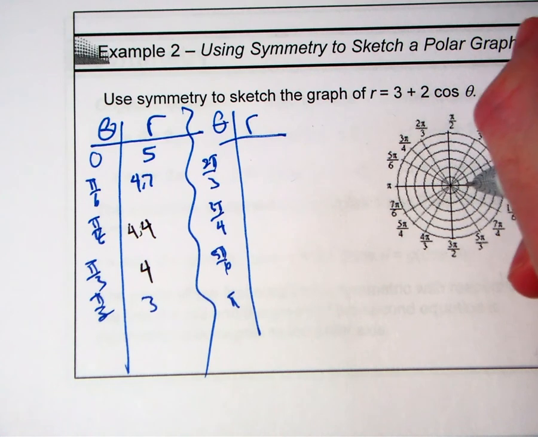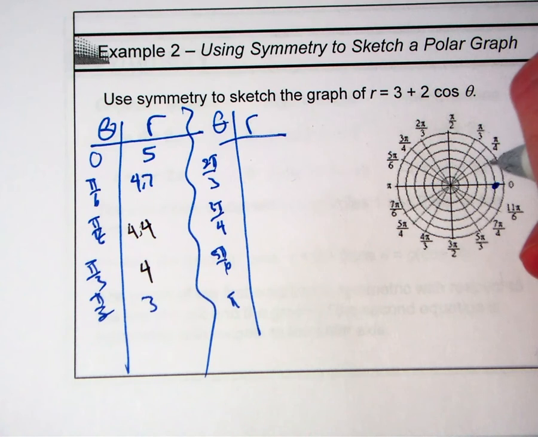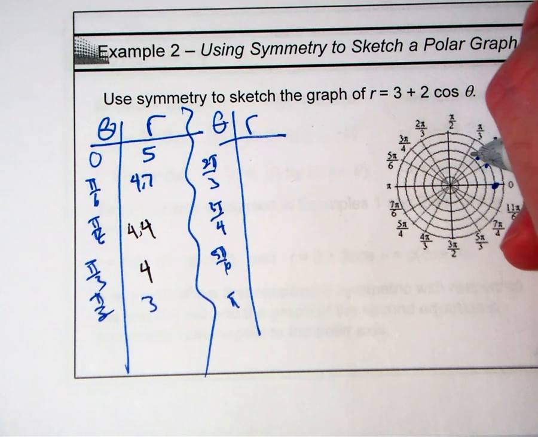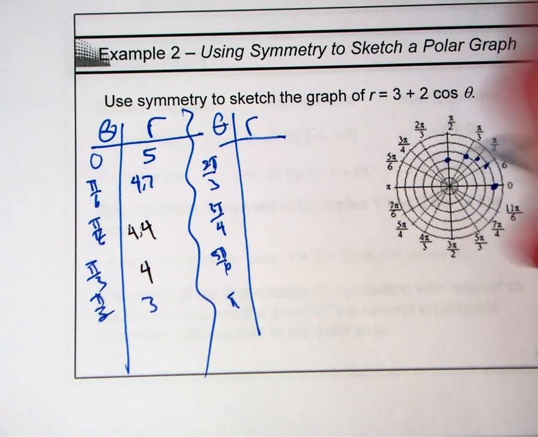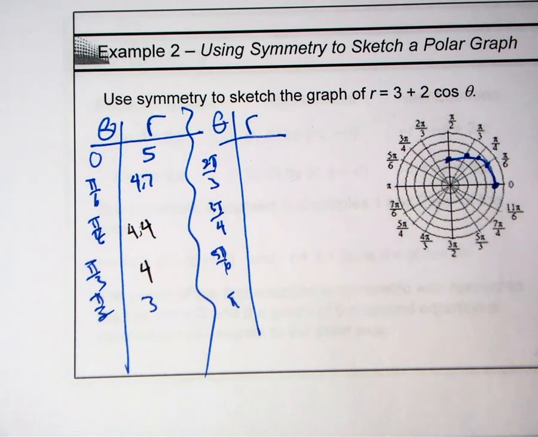So yeah, 1, 2, 3, 4, 5, 4.7, just a little bit inside. 4.4, 4. Pi over 2 is at 3. So we are like this. We said this should be a little bit of a deflated football.